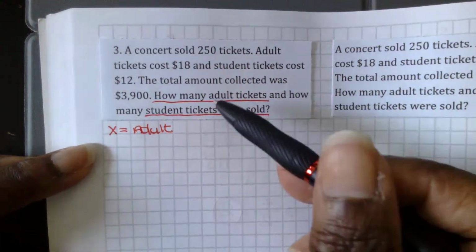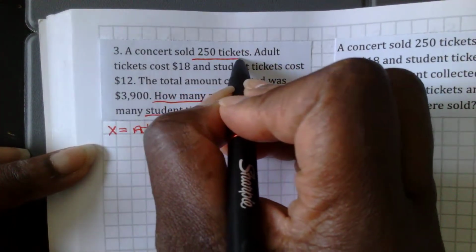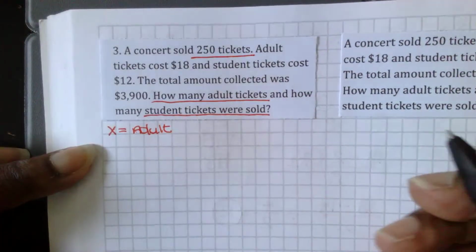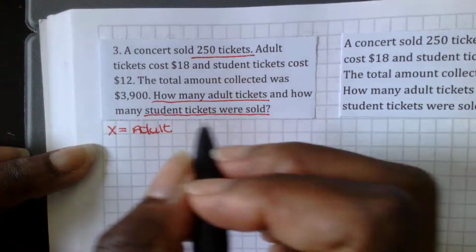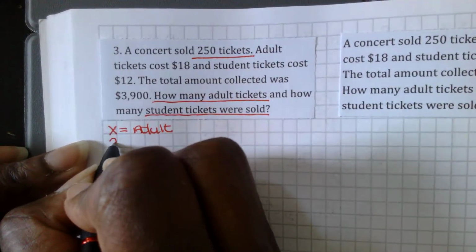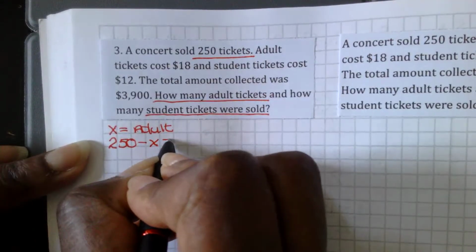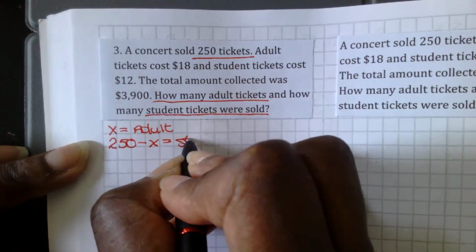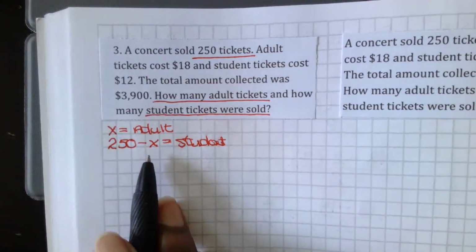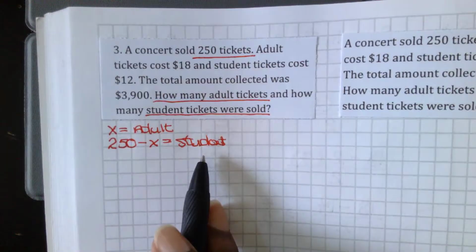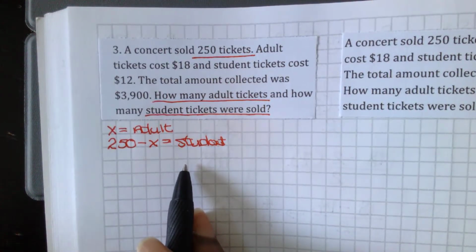And if the total number of tickets sold is 250, that means for the student tickets, whatever answer I get has to be 250 minus how many adult tickets I get. Because if we have a total of 250, I would subtract how many I have for the adults to figure out the student tickets. So why not set it up like this? Okay, so this is just one way.